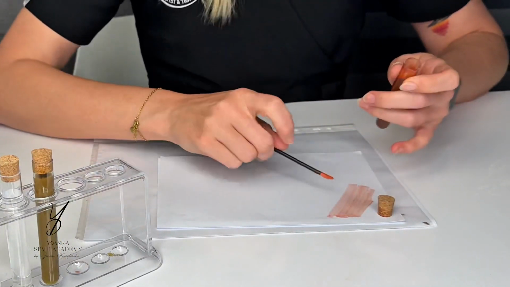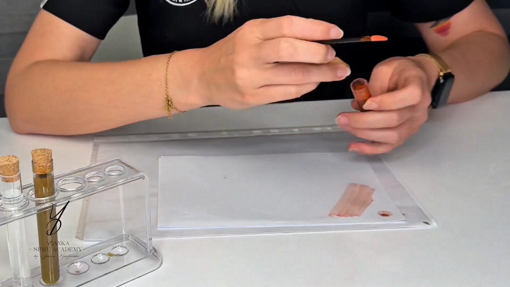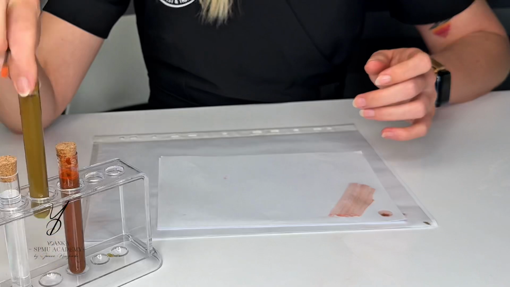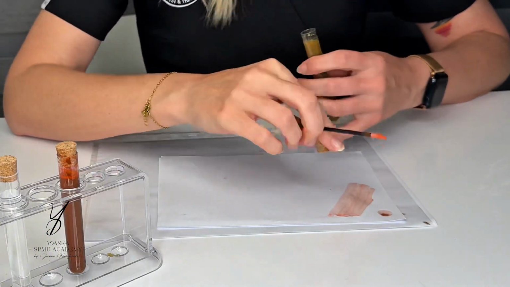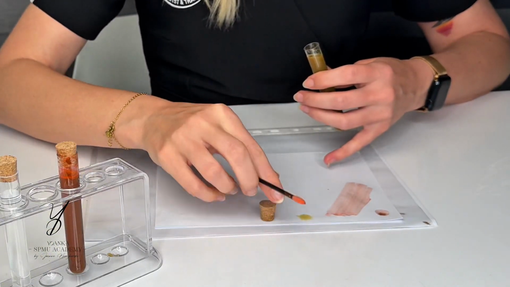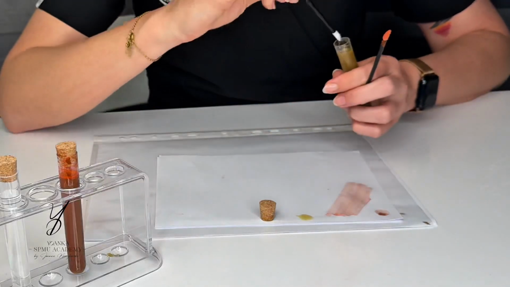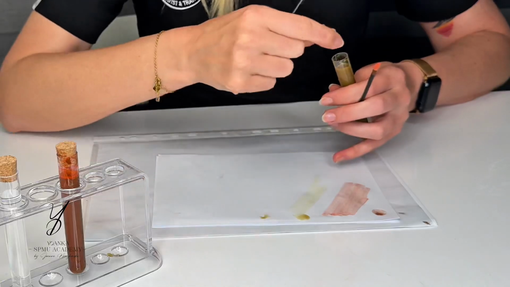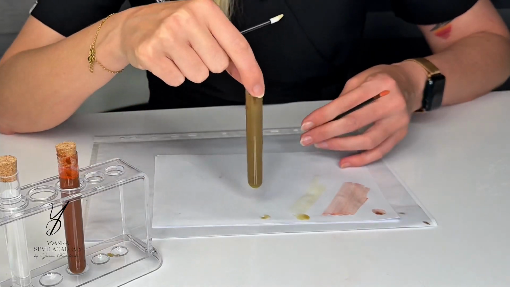The orange is extremely intense, and we can see it from the very beginning, as soon as I put it on the white page. Obviously, the color of the client's skin is orangey, more beige. Now, let me show you the other one, which is cold, and you can see it's a strong olive. This is why we use color correctors in regards to the subtone of the client's skin.